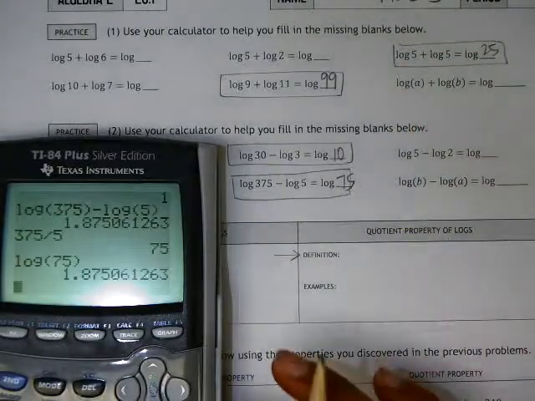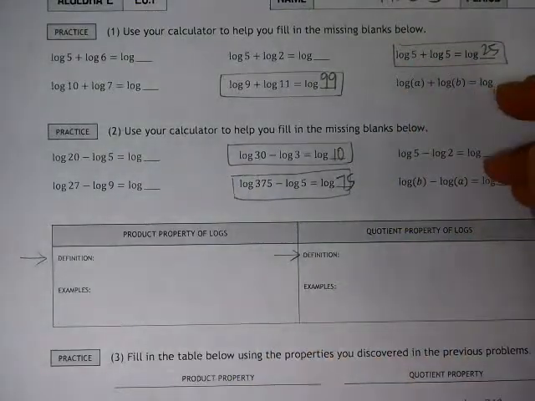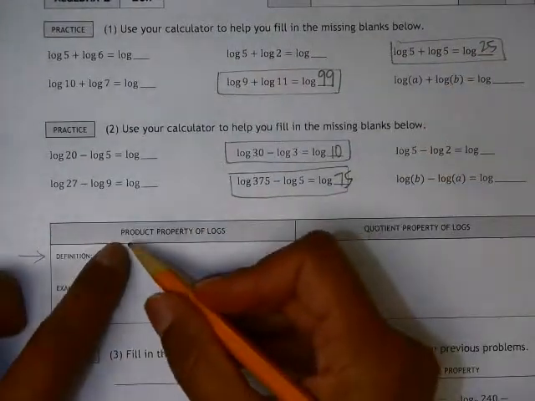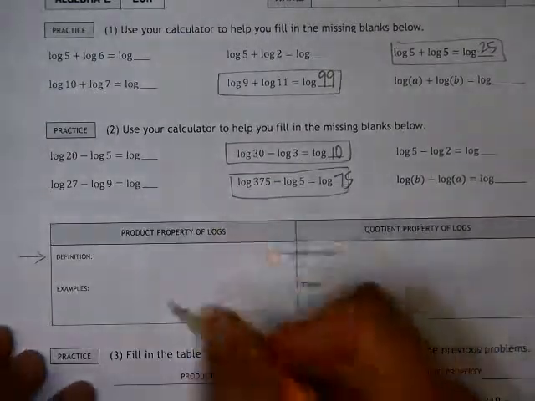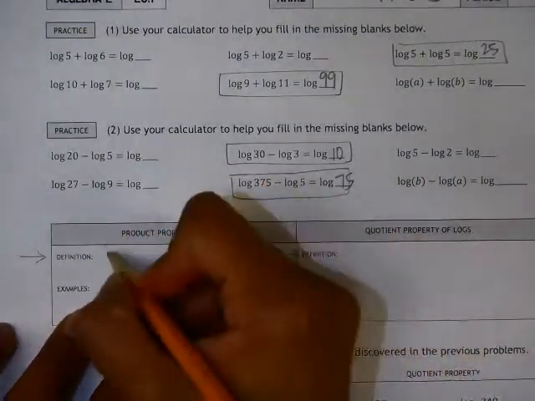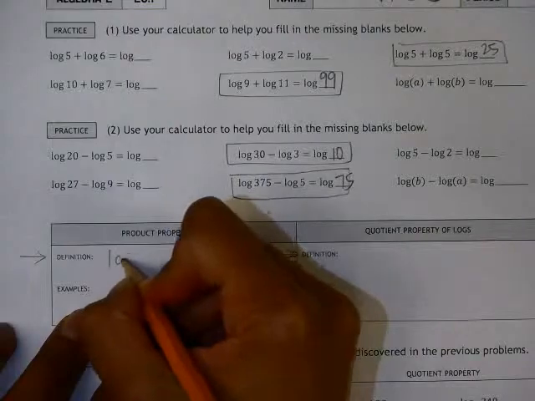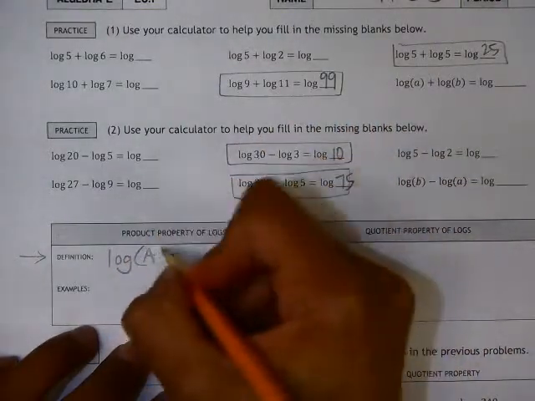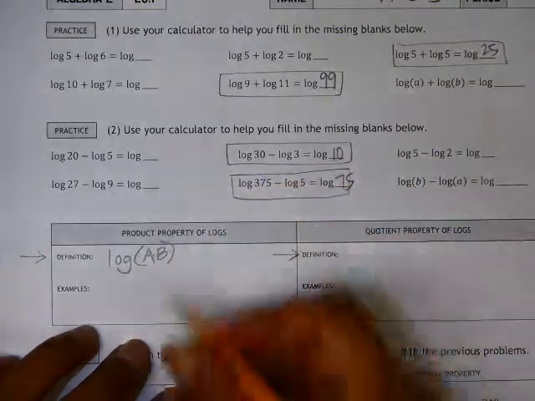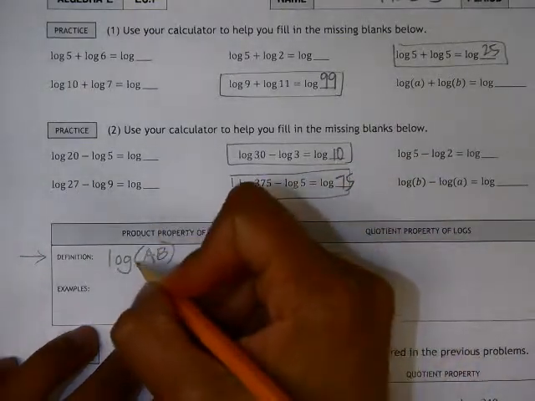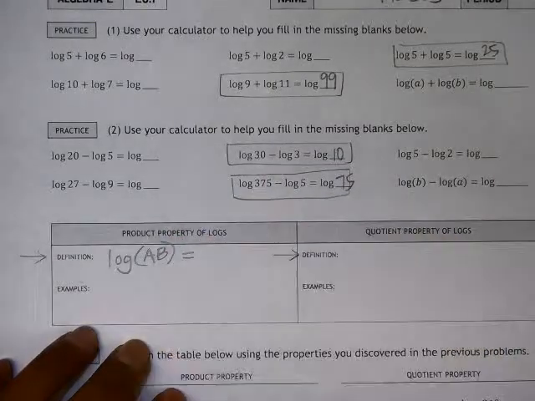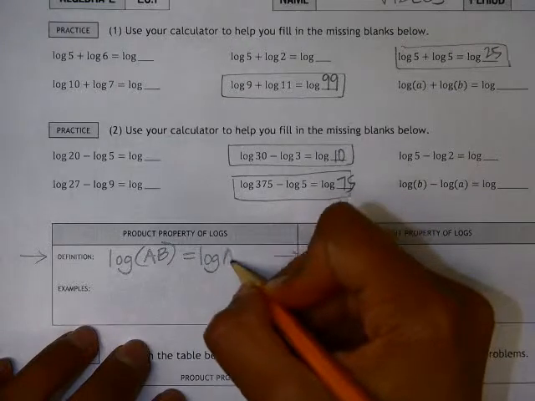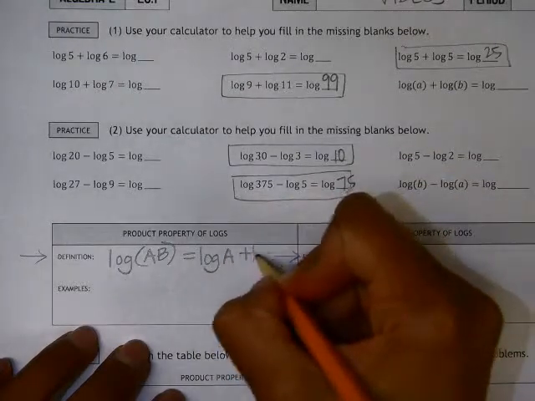So let's formalize these two ideas on number 1 and 2. We have what's called the product property of logs. The product property tells us that if you have a log of more than one factor, so for example log of a times b, I'm going to rewrite this as log a plus log b.